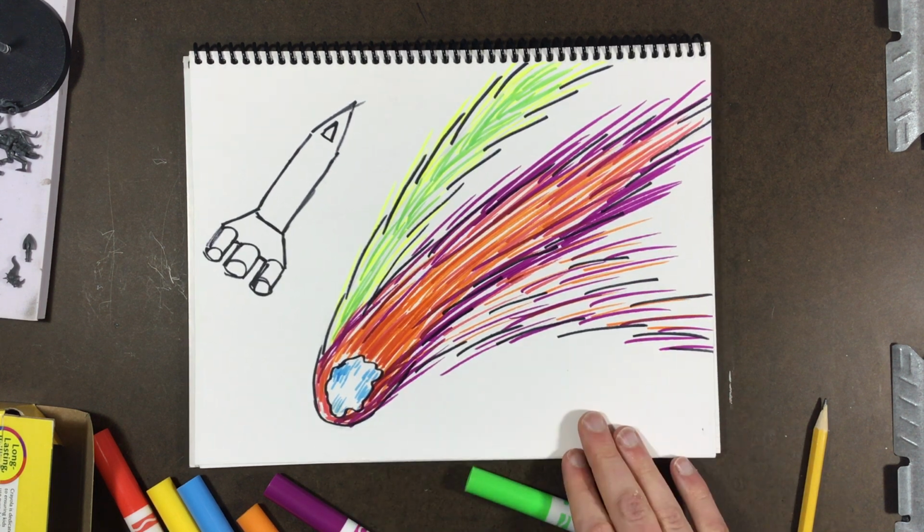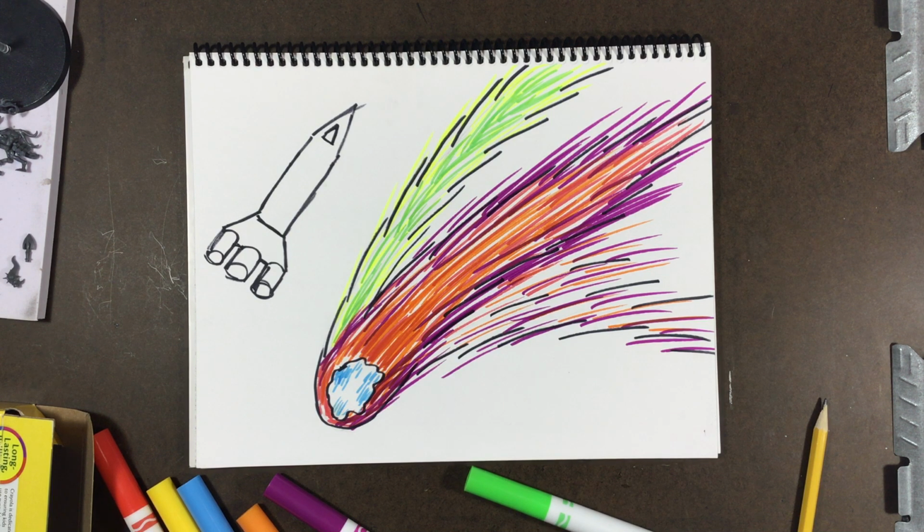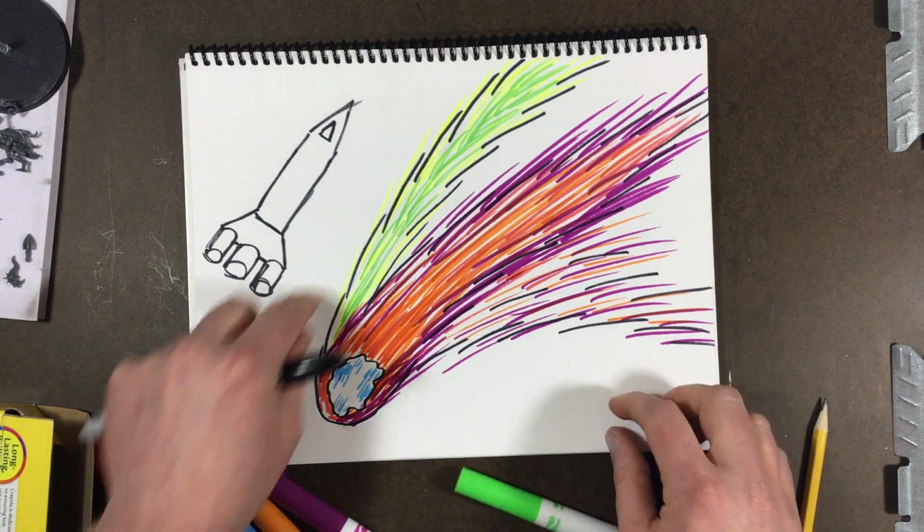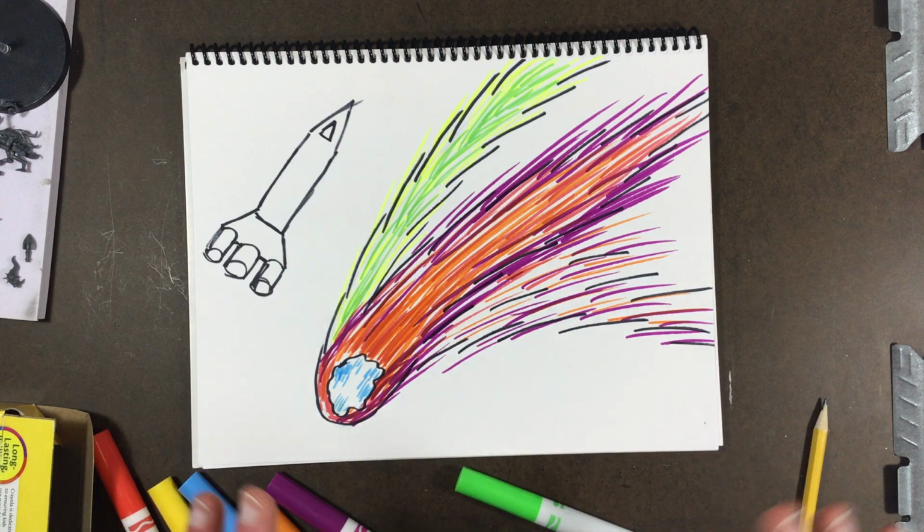You can color the rest of the background in black. I'm not going to do that right now. This video is already running over 7 minutes long. But what I'm going to do is go ahead and finish coloring everything in, add some stars all around it, and then we'll have a beautiful completed drawing. And of course I'll post it online just like I do with the rest of them.